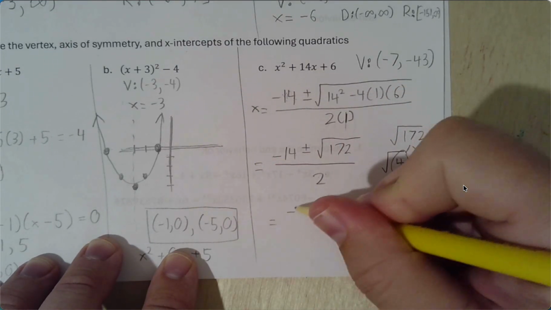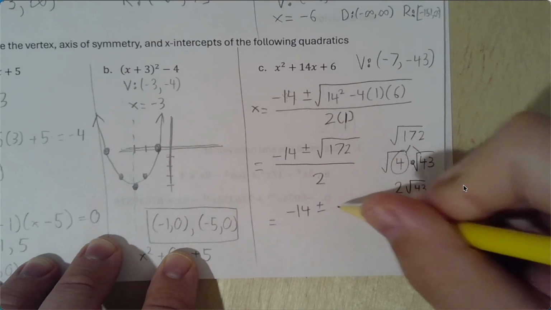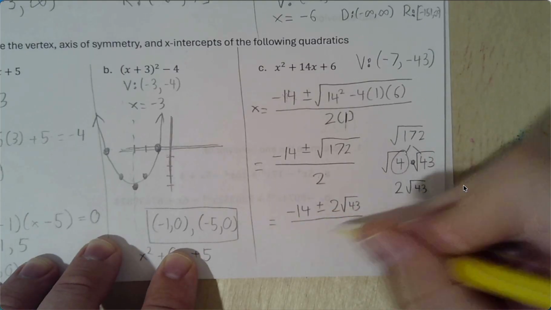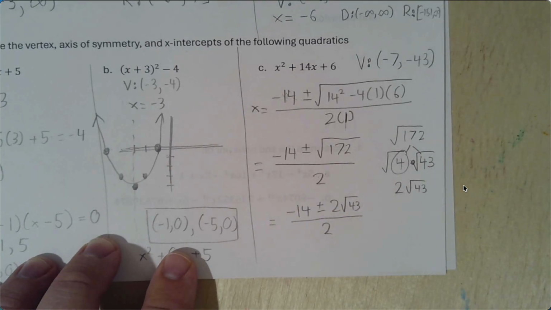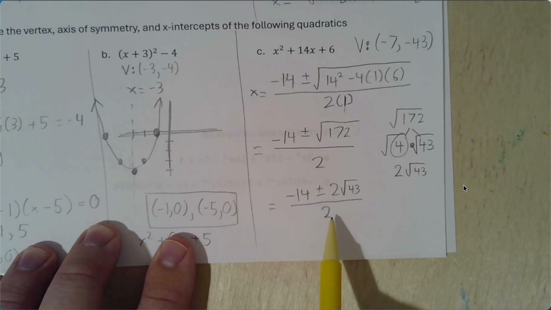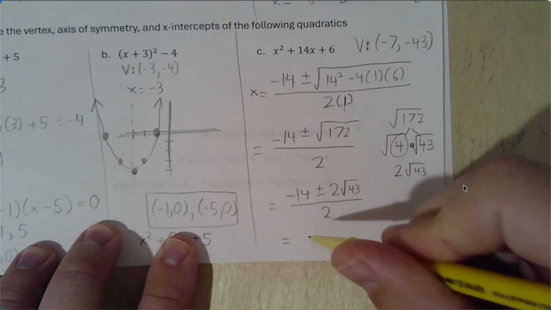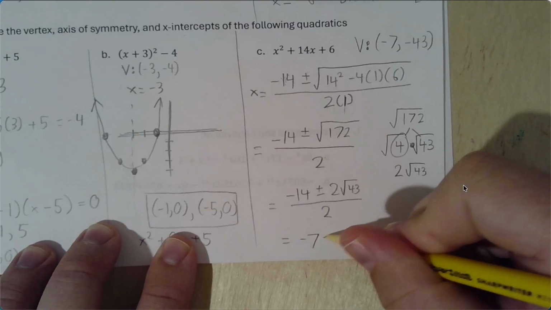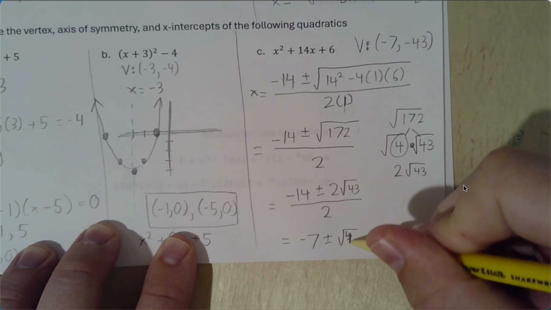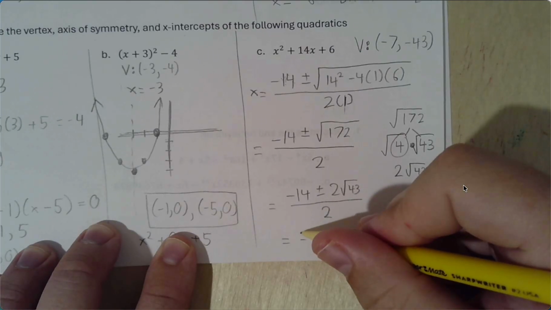The next line would be negative 14 plus or minus 2 root 43, all over 2. This is finally where I can divide, because take a look at the 14 on the outside and the 2 on the outside and the 2 on the bottom. Those can all reduce, and so I end up with negative 7 plus or minus root 43.